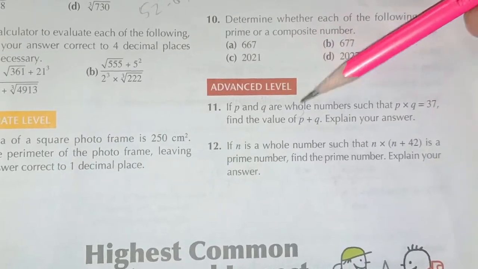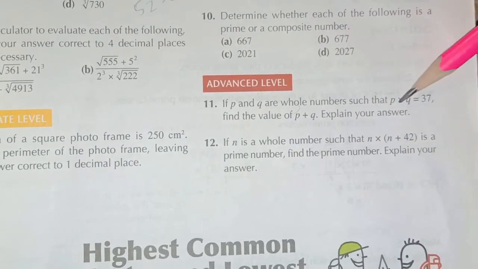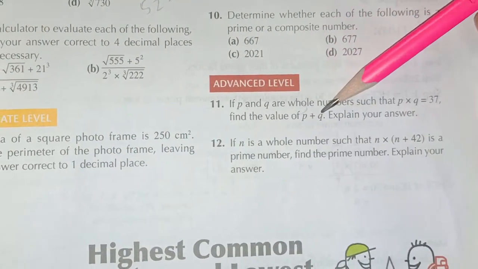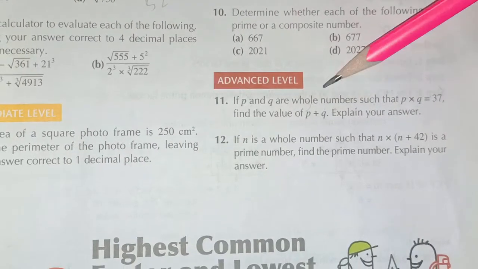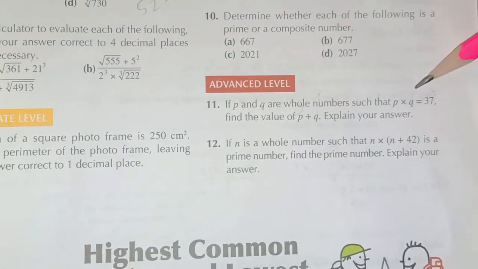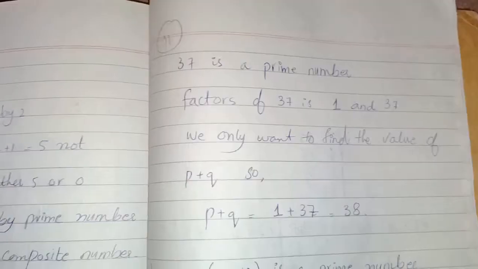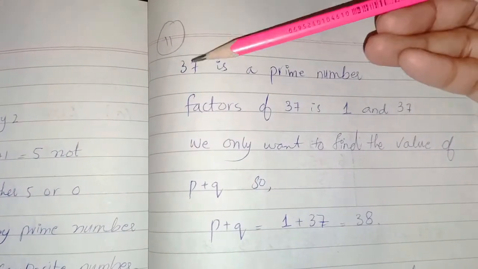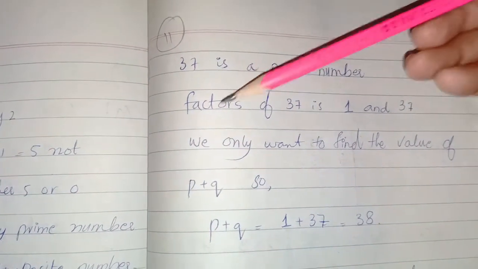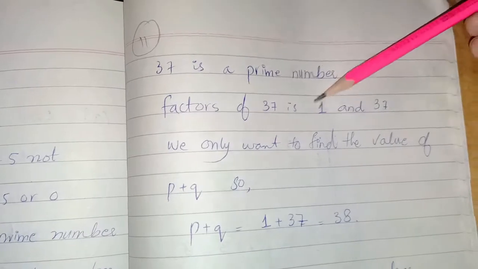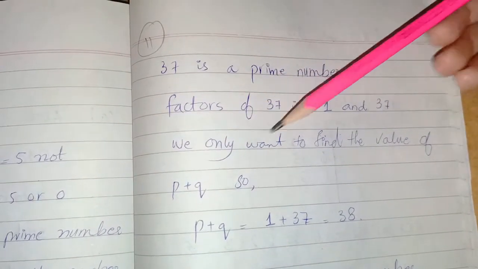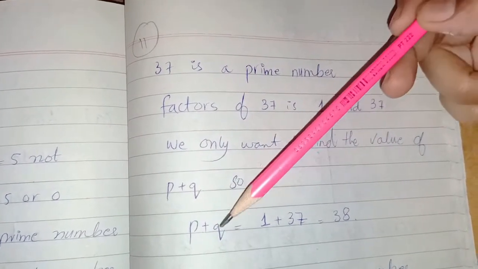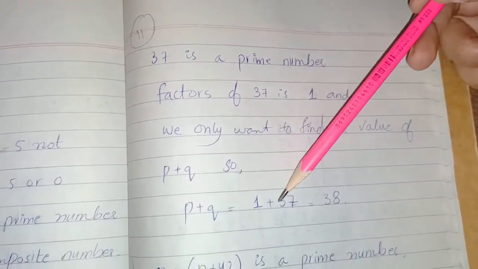If p and q are whole numbers such that pq is equal to 37, find the value of p plus q. Explain your answer. This question is the same as we have done in practice 2, question number 1. If you understand the practice work completely, you can easily solve the exercise. So 37 is a prime number. Factors of 37 are 1 and 37. We only want to find the value of p plus q. So p is 1, q is 37. 37 plus 1 is 38.